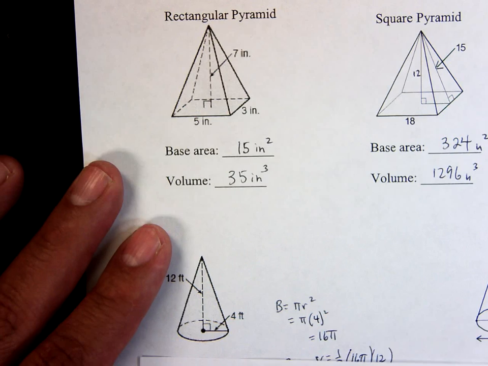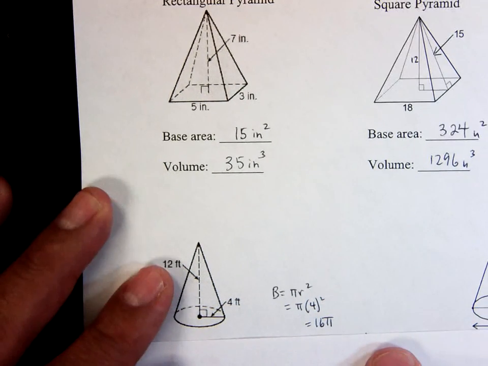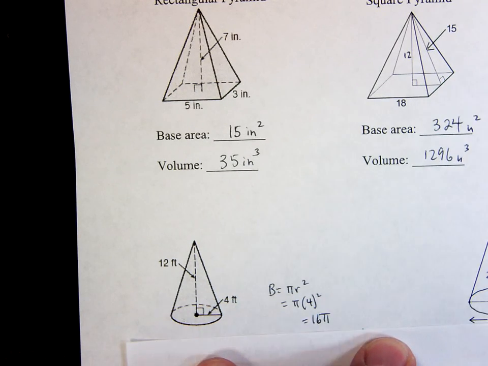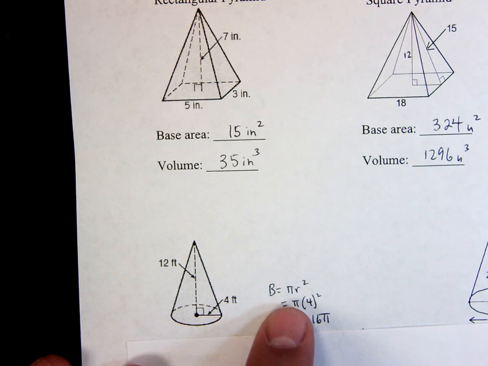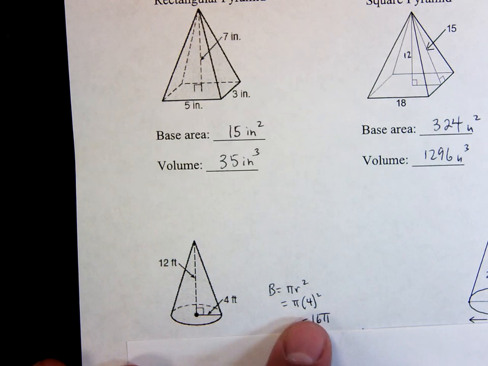So how does it work for a cone? Again, very similar. So I've got to get the area of the base. The radius is 4. Area of the base is pi r squared. So it's just pi 4 squared, or just 16 pi.